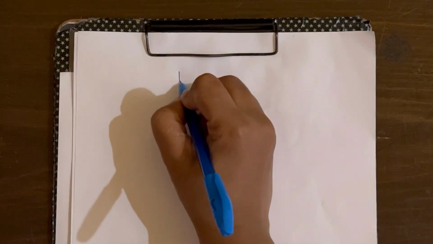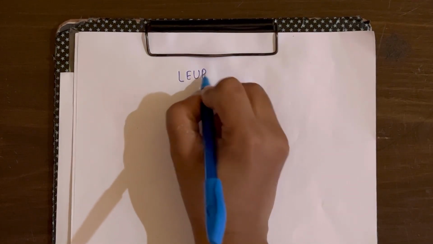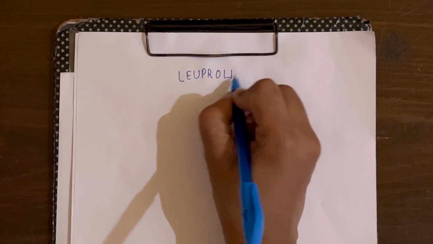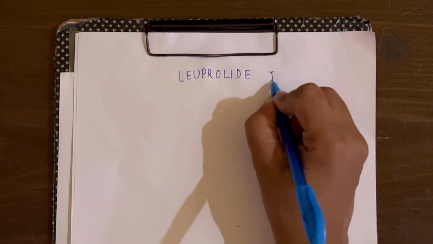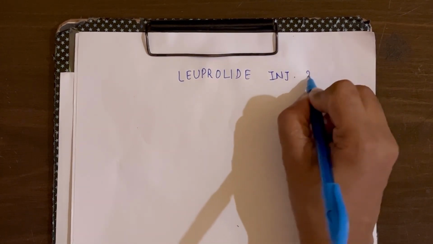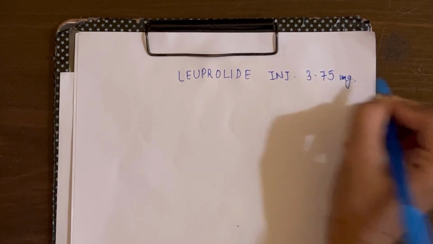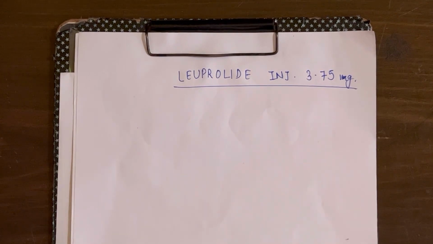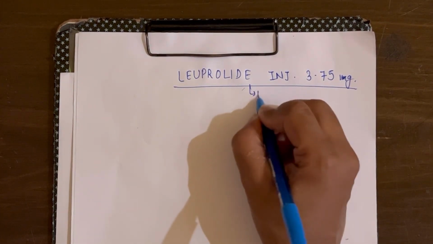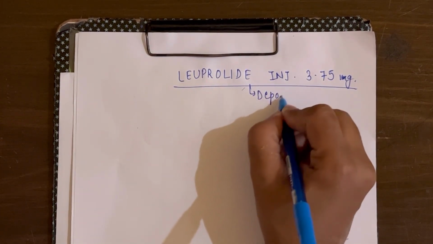Hello everyone. Today we are going to discuss the Leuprolide injection that comes in 3.75 mg concentration. The Leuprolide injection, or you can also see its name as Leuprolide depot injection.